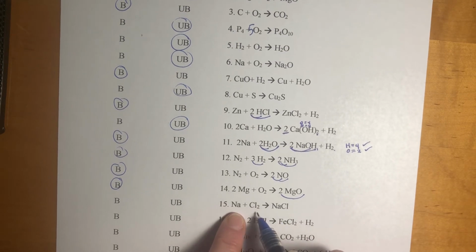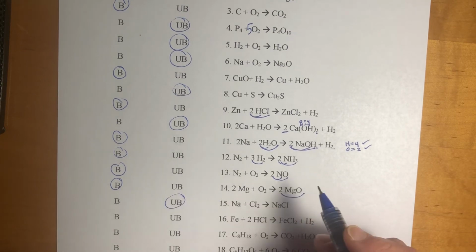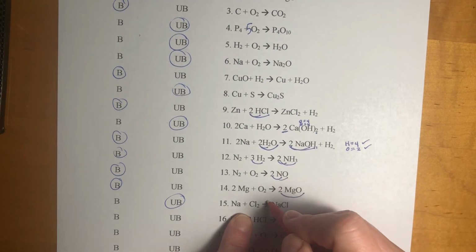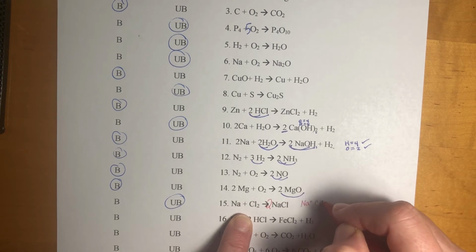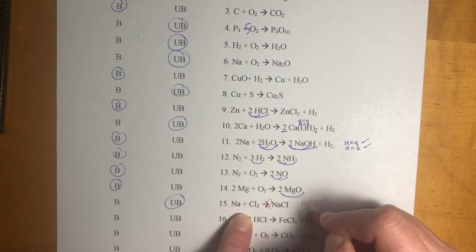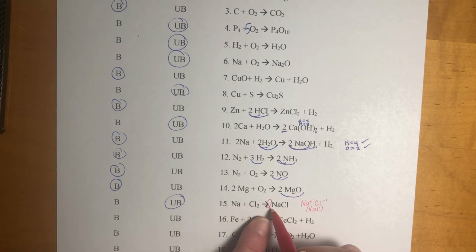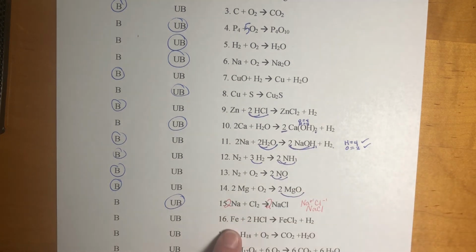Number 15. 1 sodium, and we can see the chlorines are not balanced. This is unbalanced. Can you see how you'd fix this one? You'd put a 2 here, which would give you 2 chlorines. You can't put a 2 down here. You're not allowed to do that because that's not sodium chloride. Sodium and chlorine only go together one way. They only go together like this. So you can't change any of the subscripts. You can only change the big coefficient in the front. But yeah, if you put that 2 there, you'd have to put a 2 here. Then you'd be balanced.